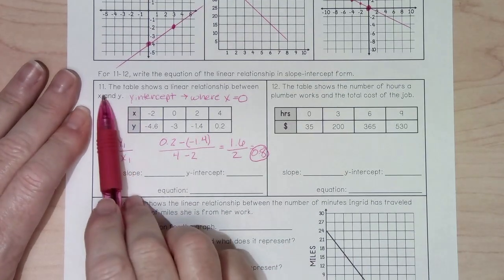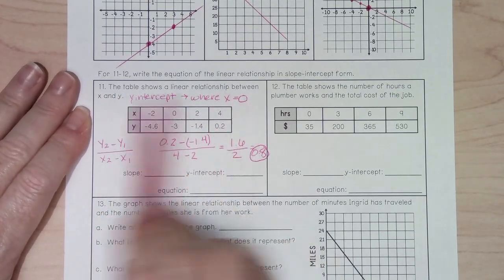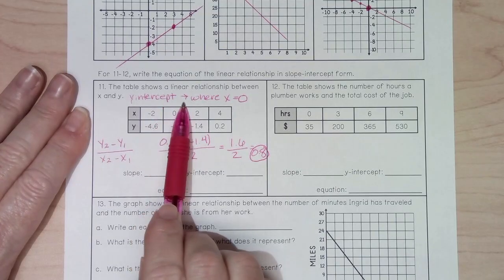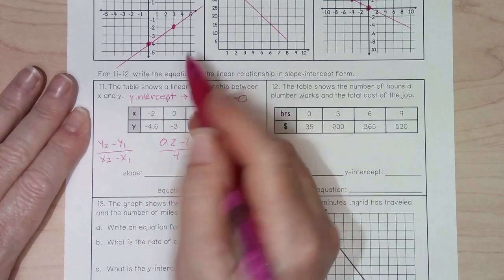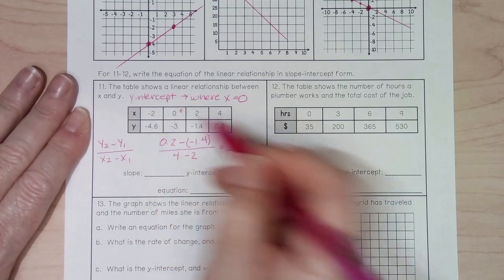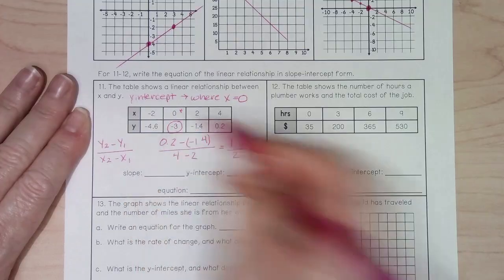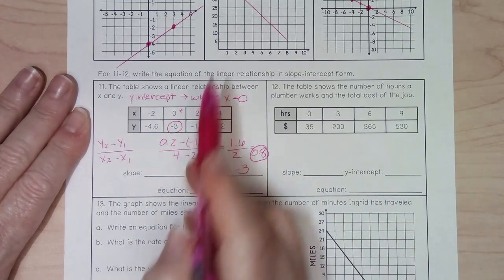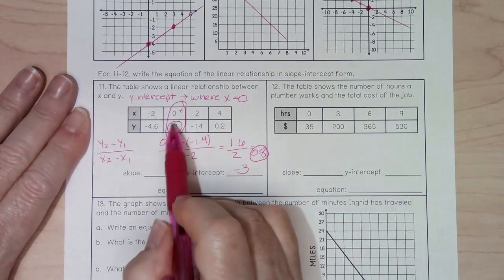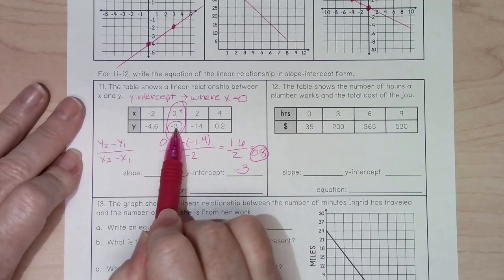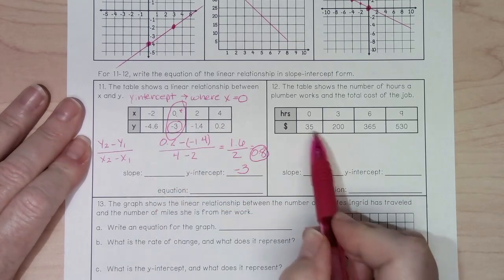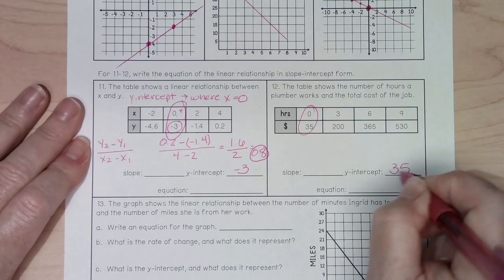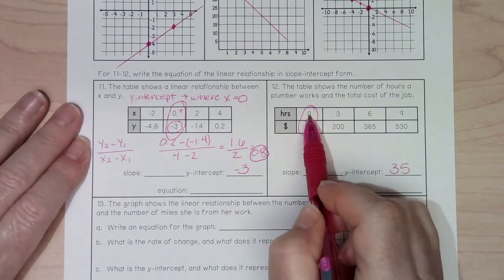All right, 11. The table shows a linear relationship between x and y. My y-intercept, here's a little key, is where x is 0. So here is where my x is 0. So my y-intercept is negative 3. Right here, wherever x is 0, my y-intercept is the y value that goes with it. If I look over here, it's where my x value is 0.